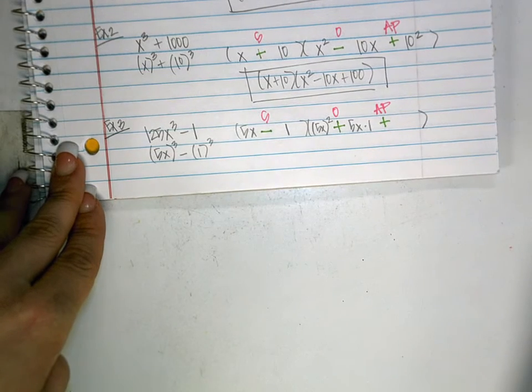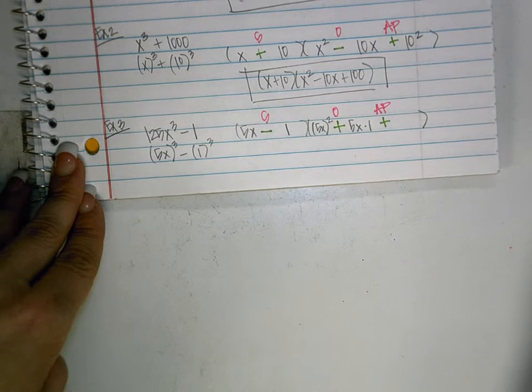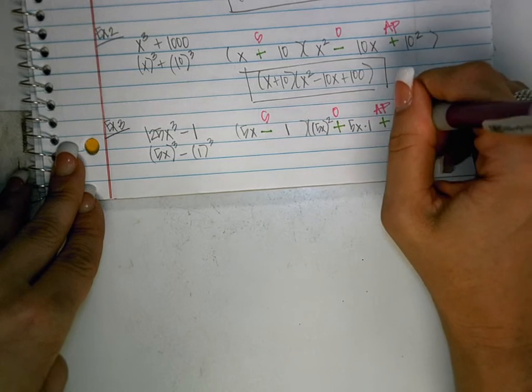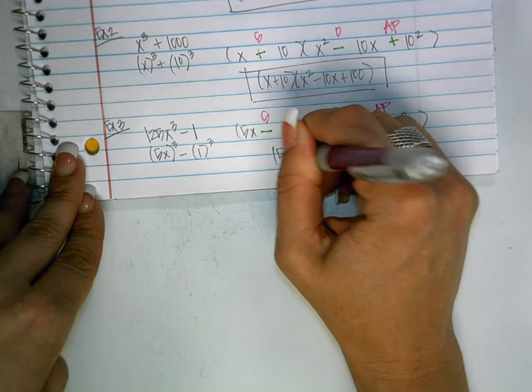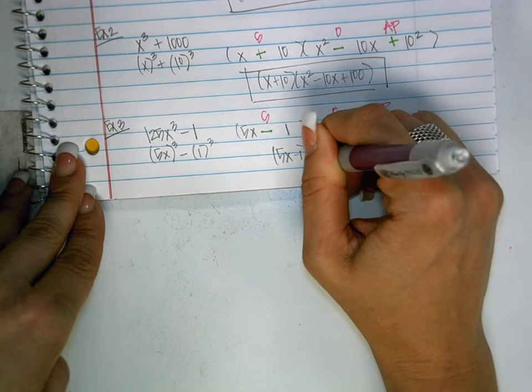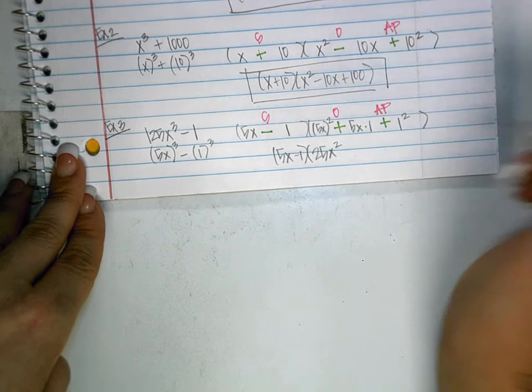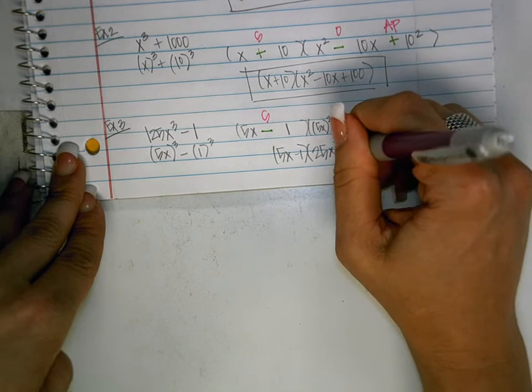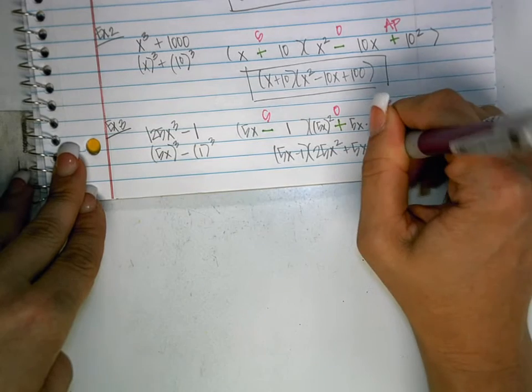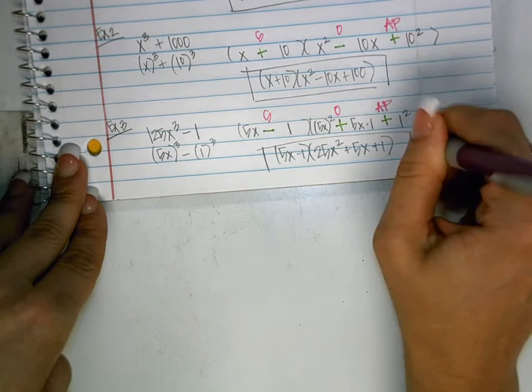Do you really have to write the times 1? No, because it's not going to change anything. And then the second thing squared. If I clean that up, you're going to get 5x minus 1 times 25x squared. Make sure that square goes to both the number and the variable. Plus 5x plus 1. And that's the answer that we're looking for.